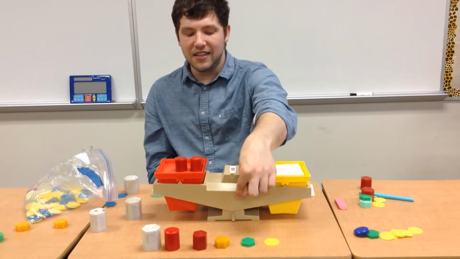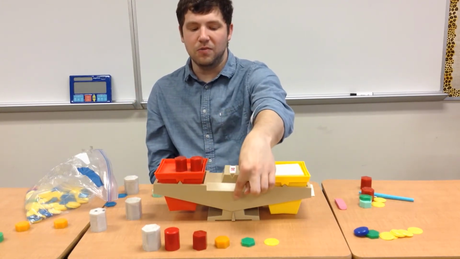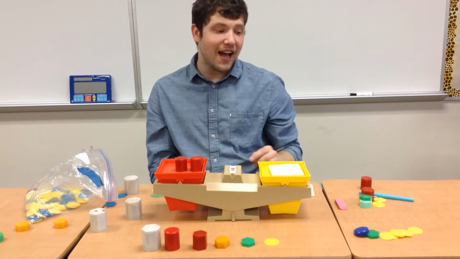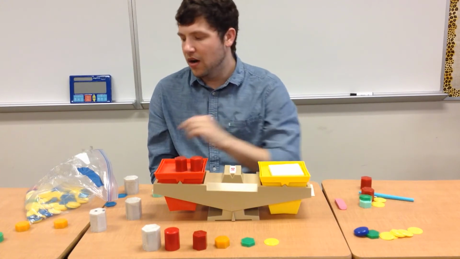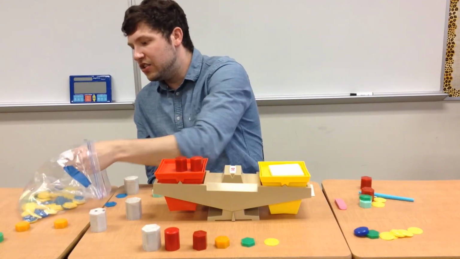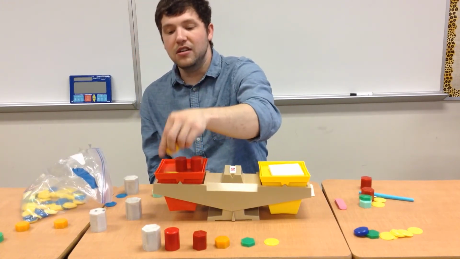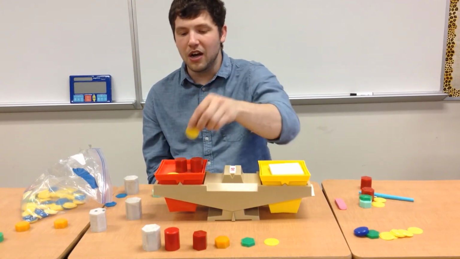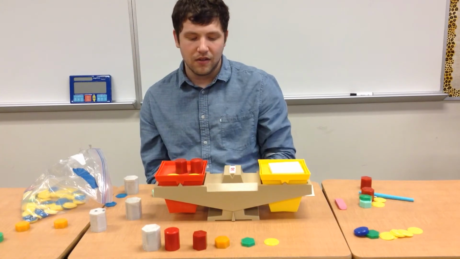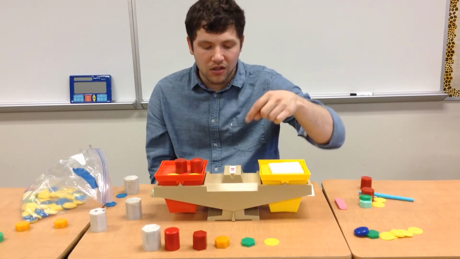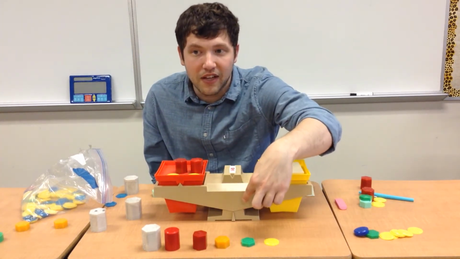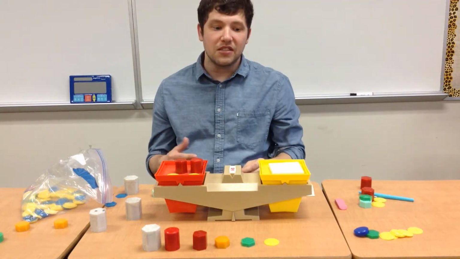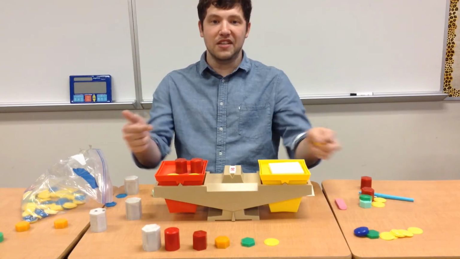But this side, the little line is still on the red side. So we need to add a couple more weights. So I'm going to go back into my ones. I'm going to go 41. It's getting close, but not quite. 42. And we see that the triangle and the line even out. So that means they have the same mass.